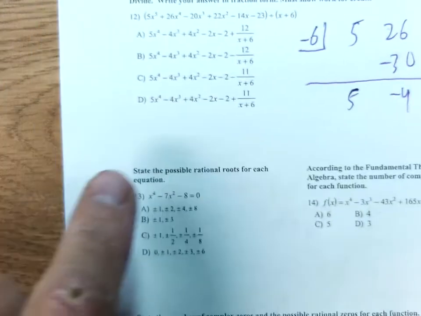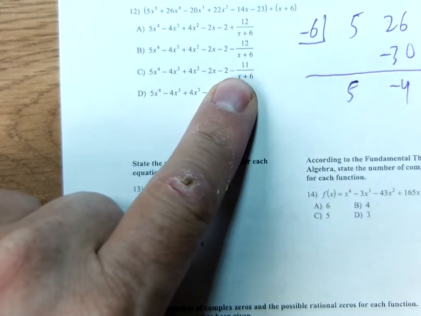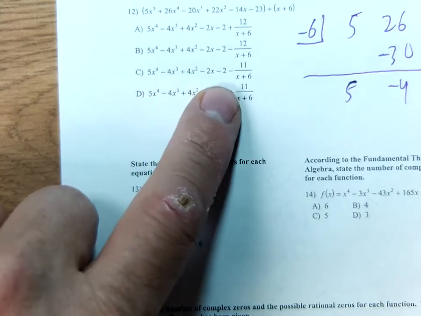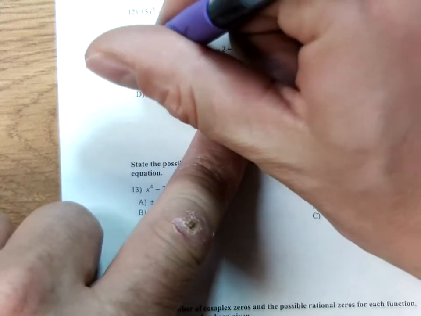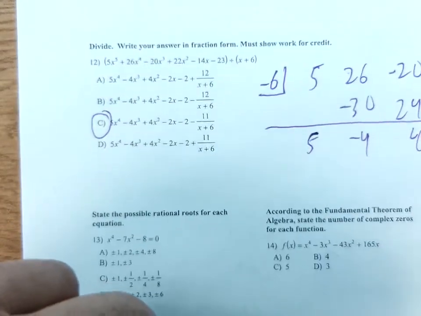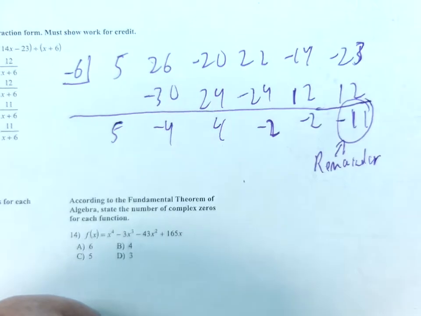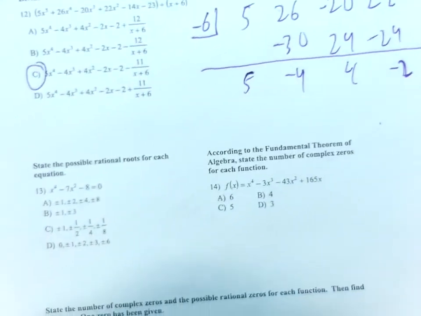So we're looking over here, the remainder, negative 11. The other factors also match. 5, negative 4, positive 4, negative 2, negative 2, negative 11. See? There it is. It does say you have to show your work. So you do have to show your division out for me.